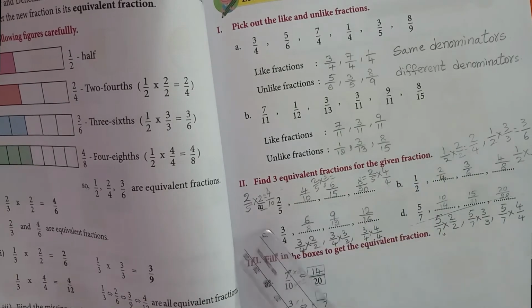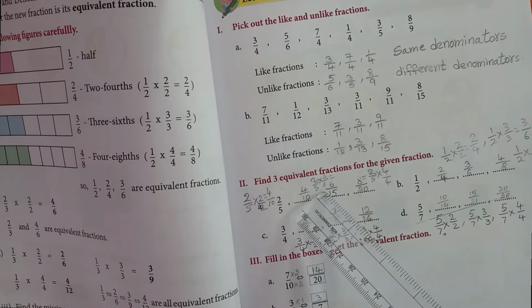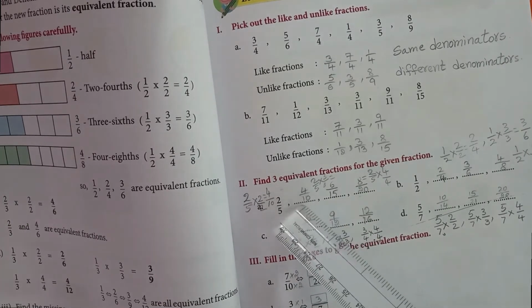Now here, second question: find 3 equivalent fractions for the given fraction. Here A bit, 2 by 5 is there. So 2 by 5 into 2 by 2. That means 2 into 2 is equal to 4, 5 into 2 is 10. So here the answer comes as 4 by 10.